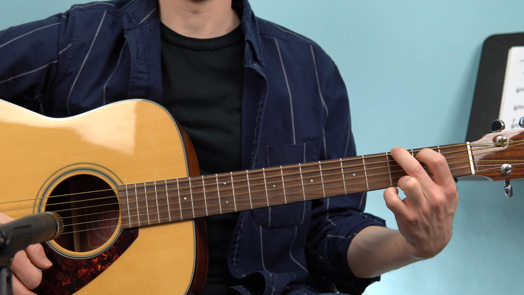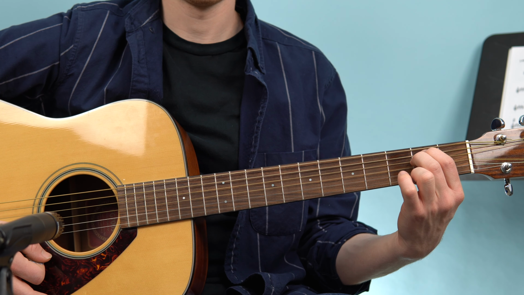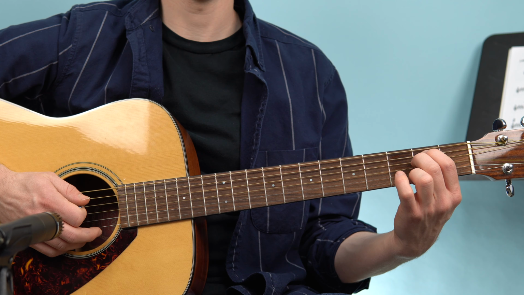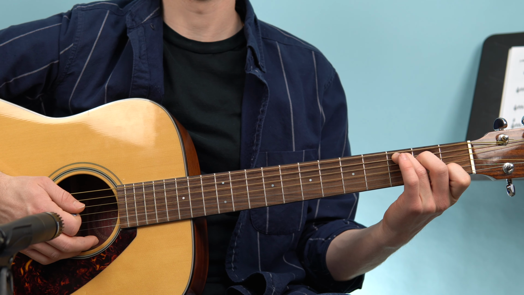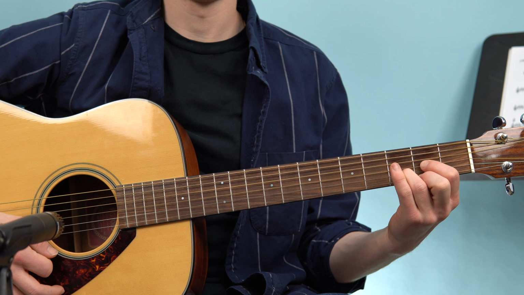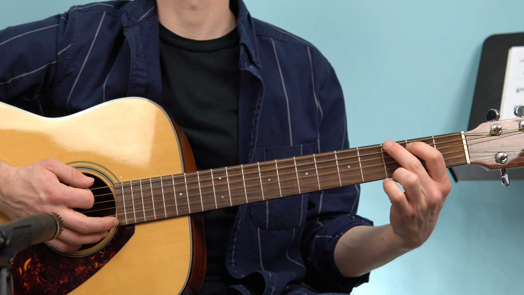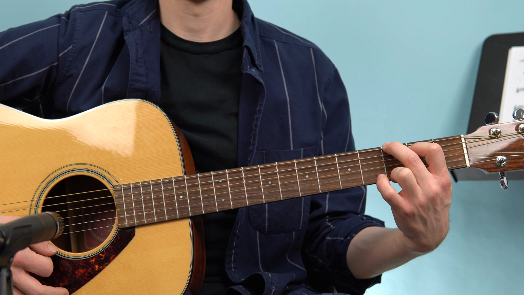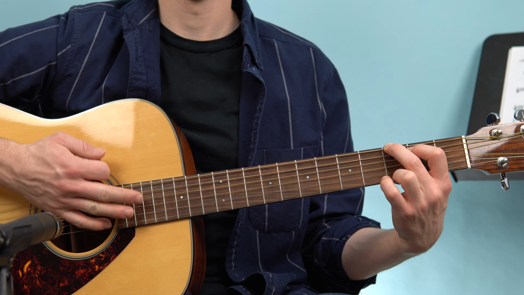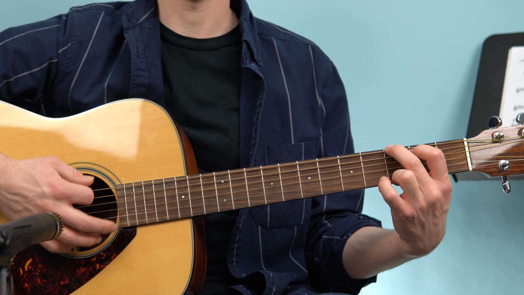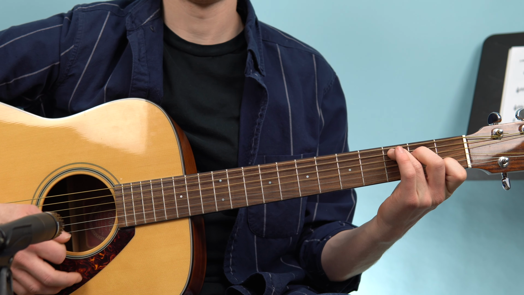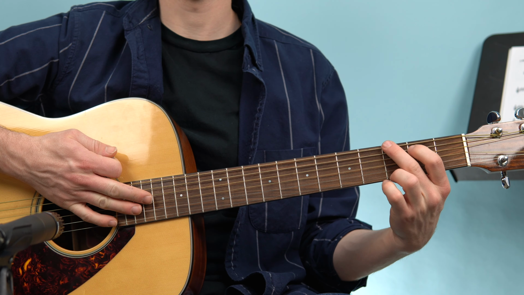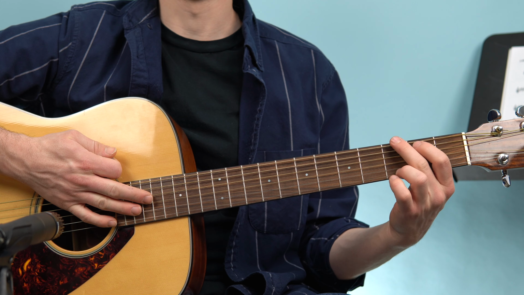Hold it out, now go to your E minor. Hold it out, now go to your C major. Hold it out, and then go to your D major. Hold it out, and finally go back to your G. Great, now take your time to switch. However long it takes you, doesn't matter. This is just working on getting the individual switching down with your fingers.